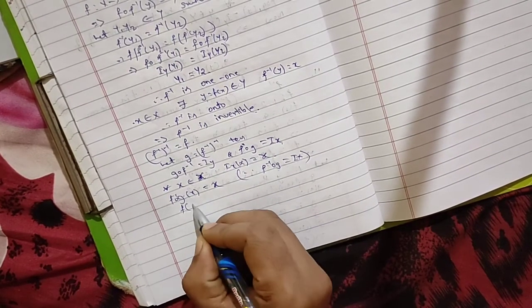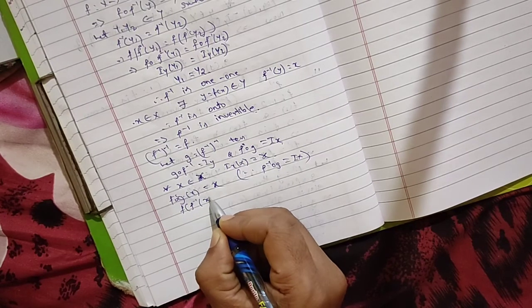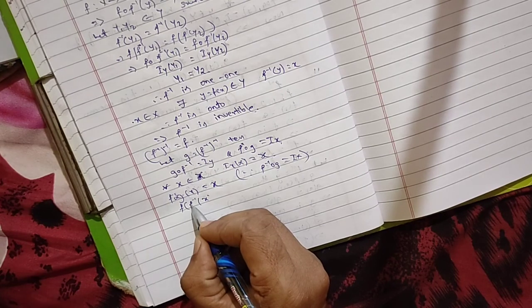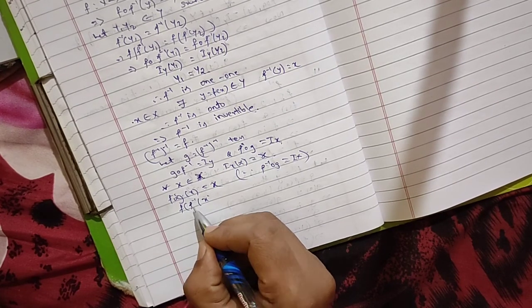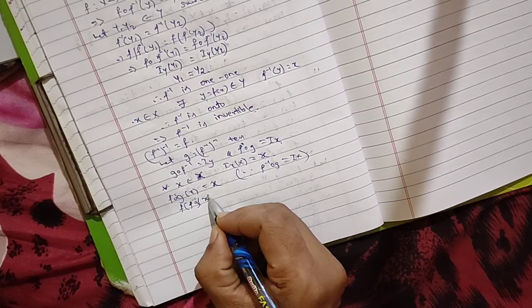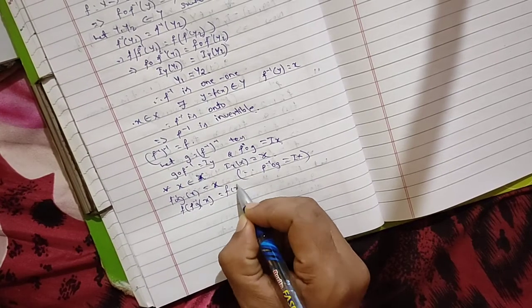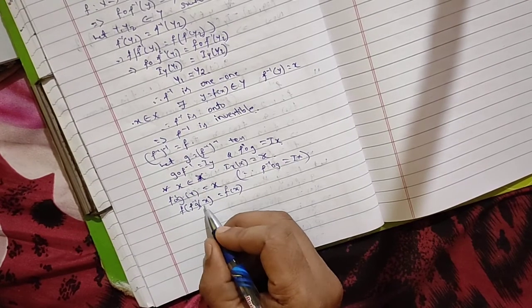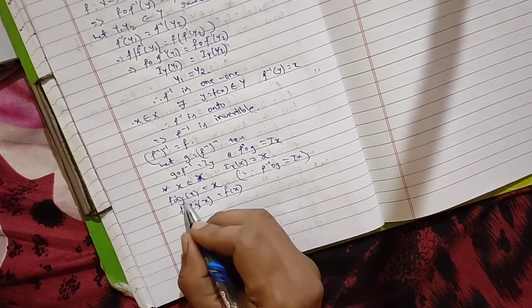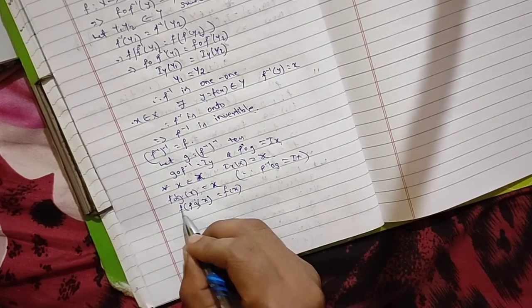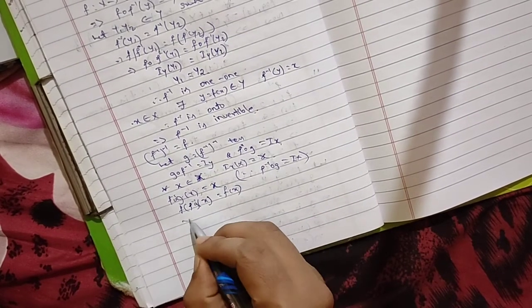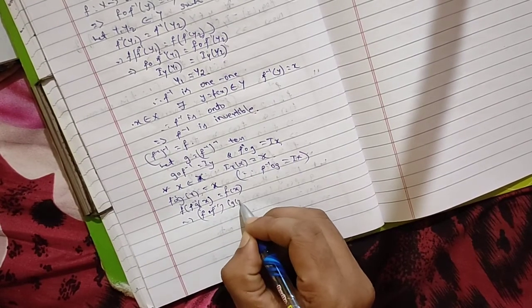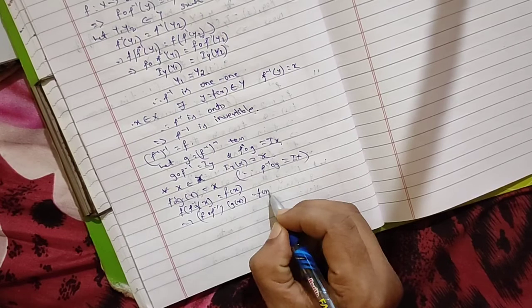So now f of f inverse of g of x equals f of x. Why? Because f of f inverse of g of x equals f of x, since f inverse of g of x is x.